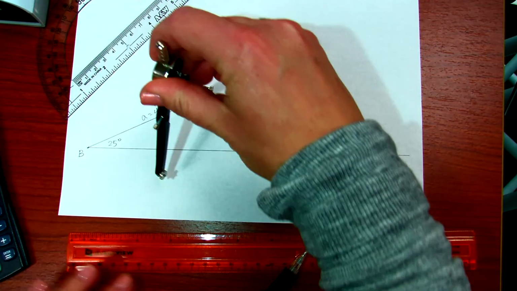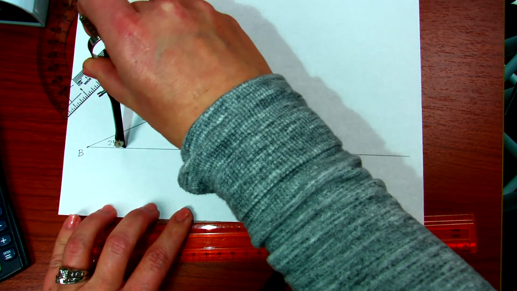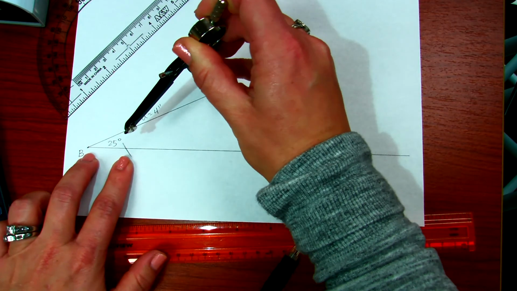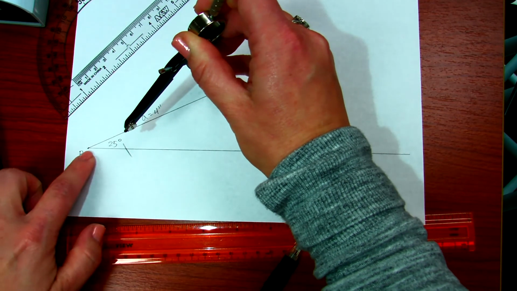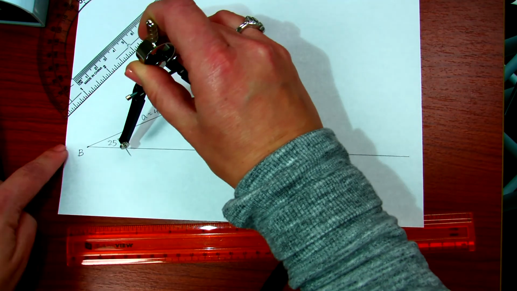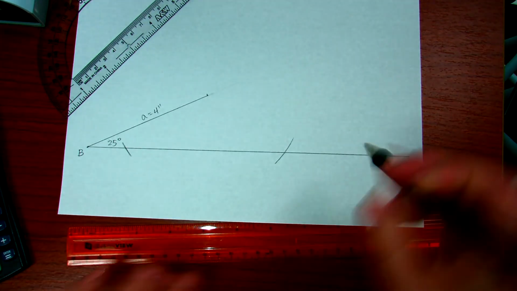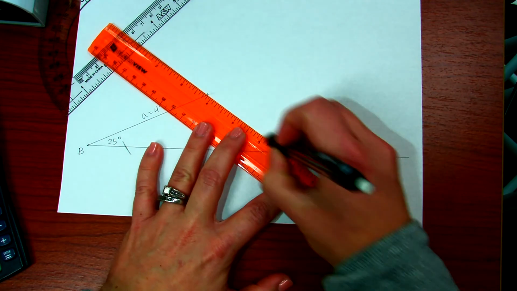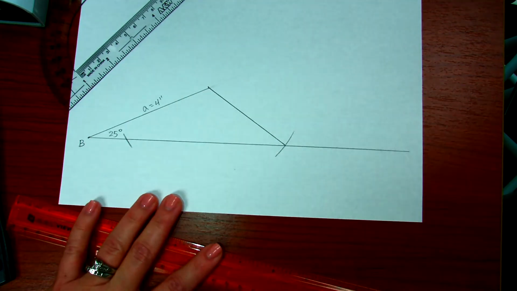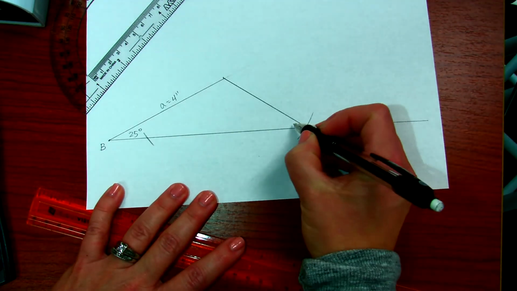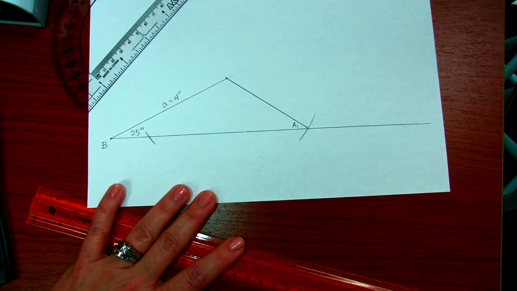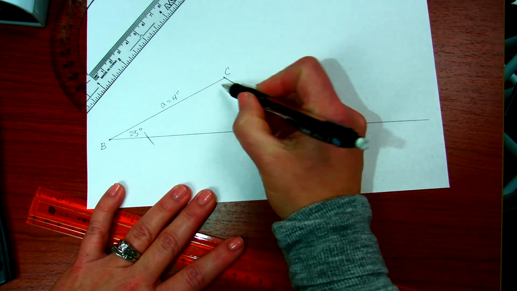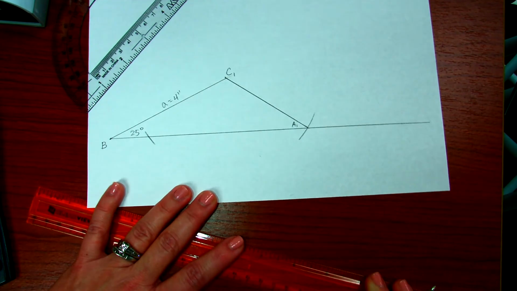If you flip the compass over without moving the compass setting, you'll see it intersects the line one additional time, which actually includes angle B still. It's not past angle B, which means there are 2 triangles here. First, if we connect, this is the first triangle, so this will be A1. It's opposite side A. That means this is C, or from here to here is C1.